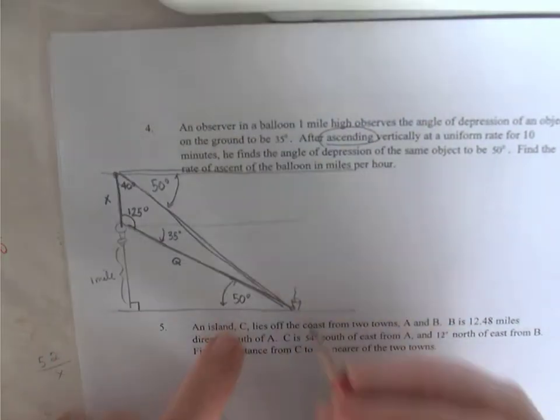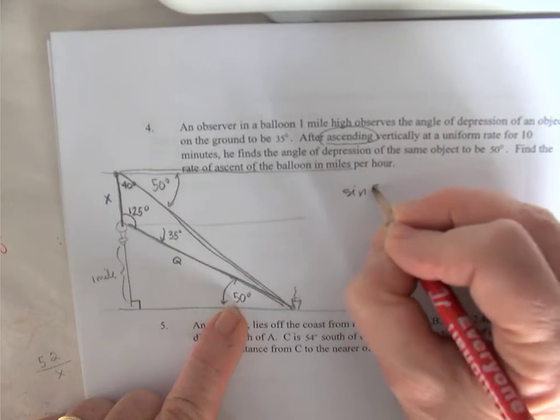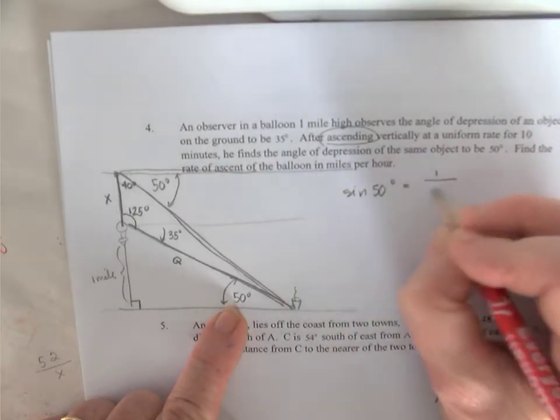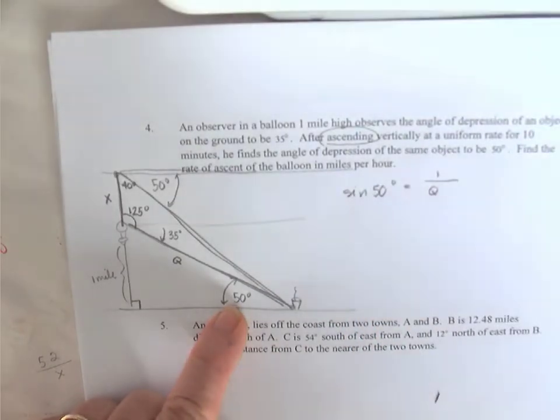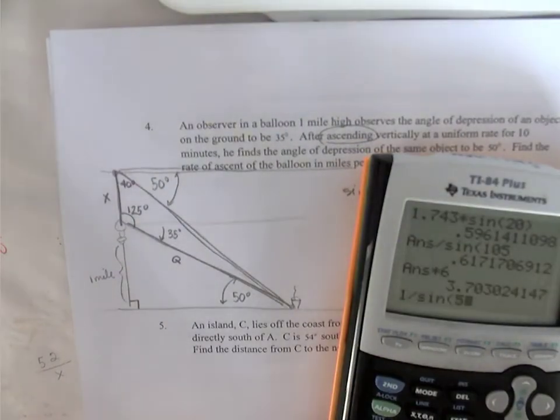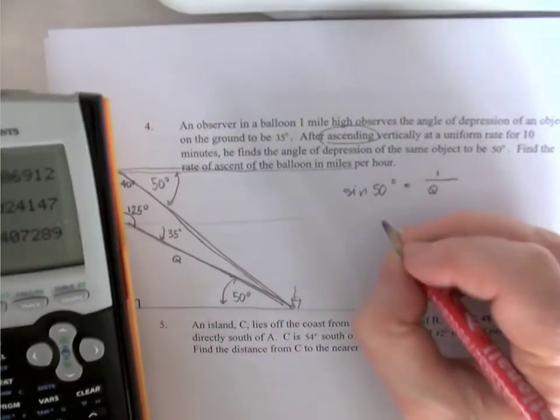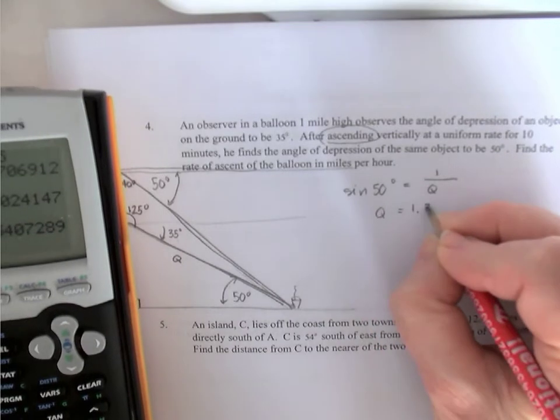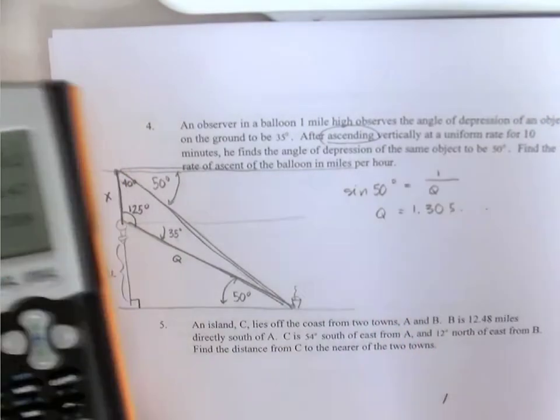So that's Q. So I'm going to say the sine of 50 degrees is the opposite over the hypotenuse. So then Q is going to be 1 divided by the sine of 50, which gives me Q is 1.305, right, and a lot more. I'm going to retain those numbers.